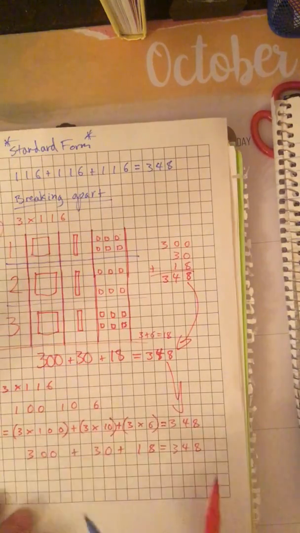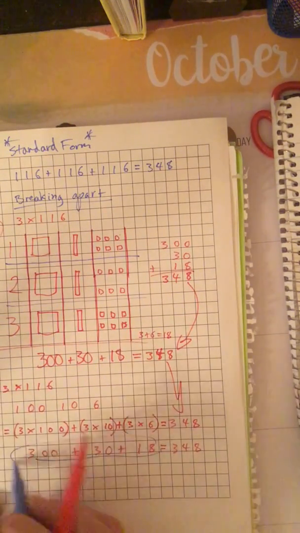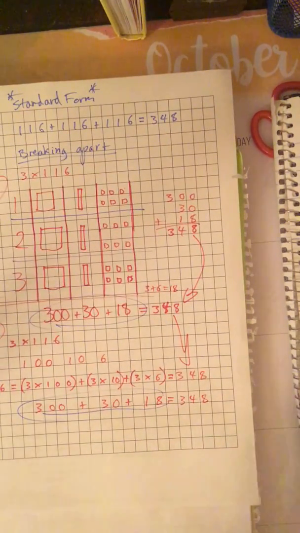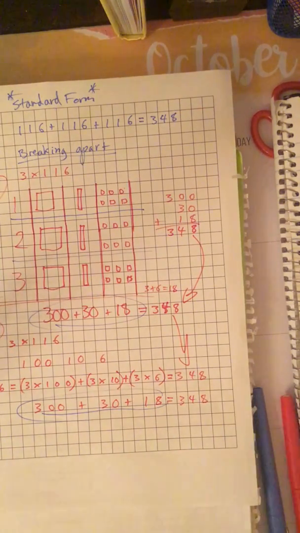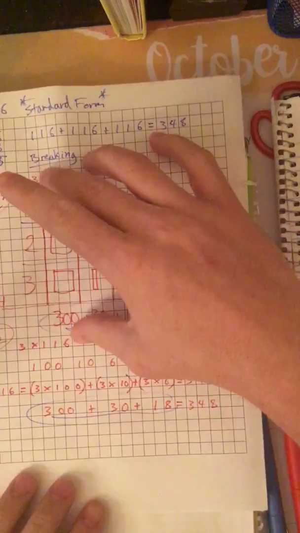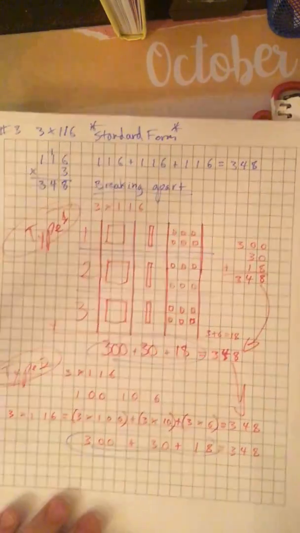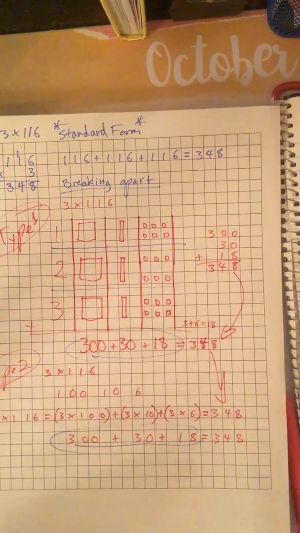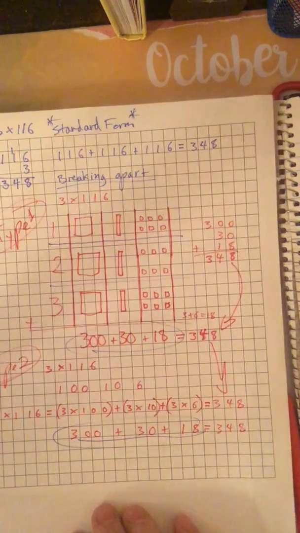If you notice, this is the same thing as this. Okay? So long story short, that's how you break it apart and add it up, or break it apart and multiply it. This is type 1, which would be the physical form, and this is type 2, which would be the mathematical sentence form, okay?